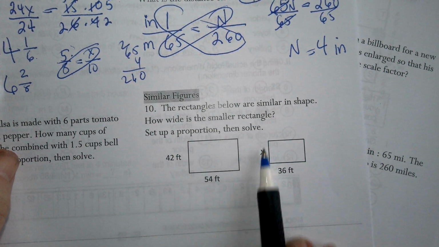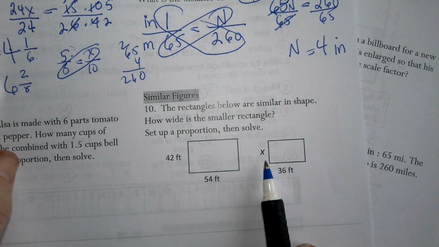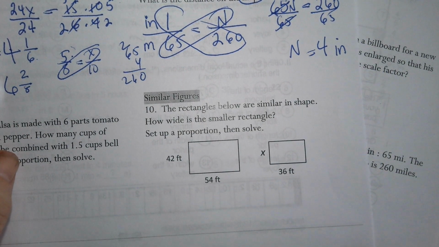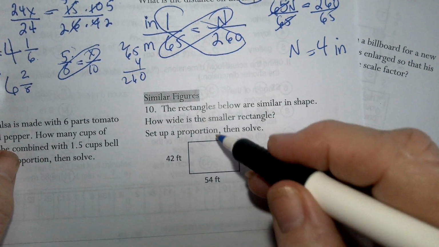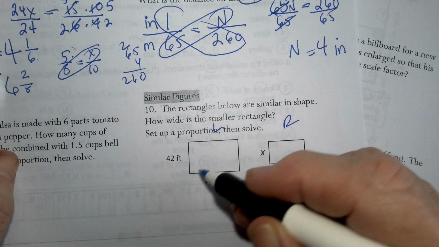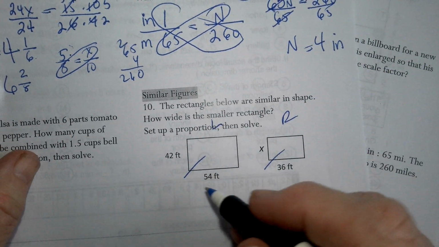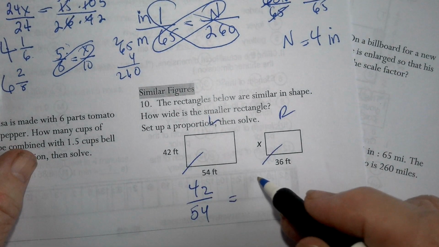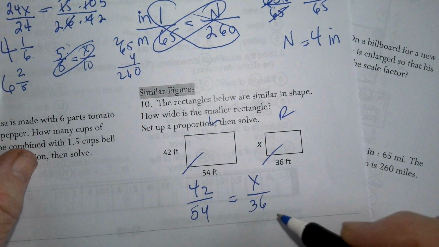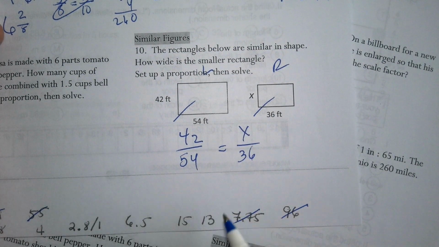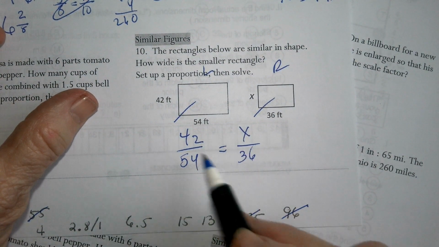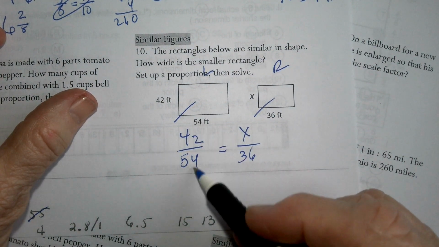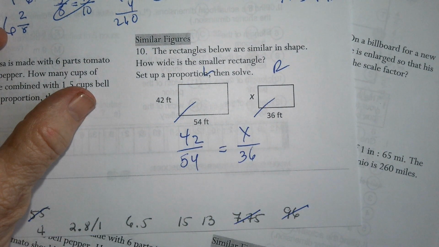So what is the width right here? How do you set this one up? X over 36. I would keep the left on the left, the right on the right. And again, just draw your lines. So 42 over 54 is equal to X over 36. And once I see big numbers, I'm going to say, no, I don't want to cross multiply and divide. So can you reduce that 42 over 54?